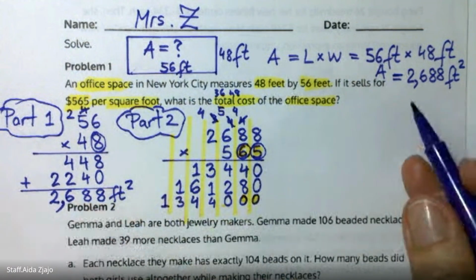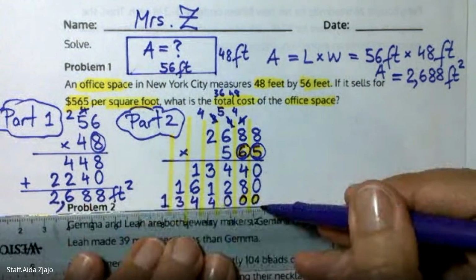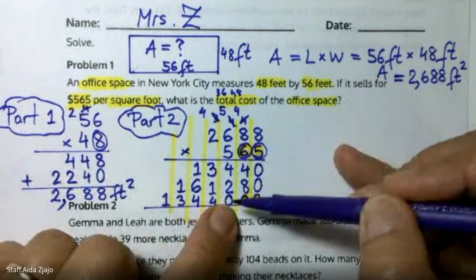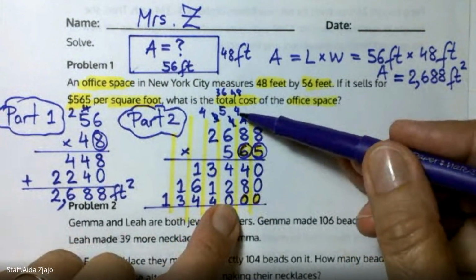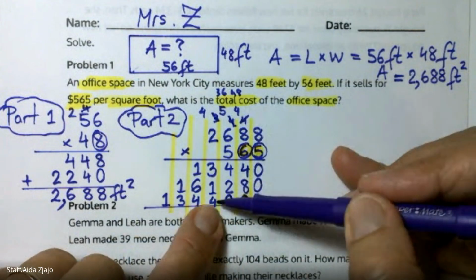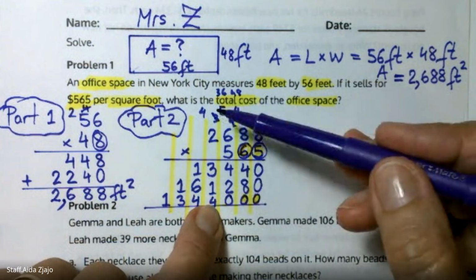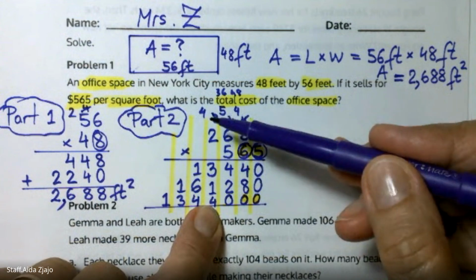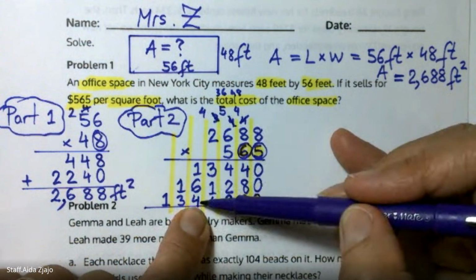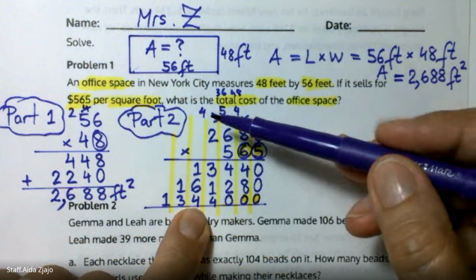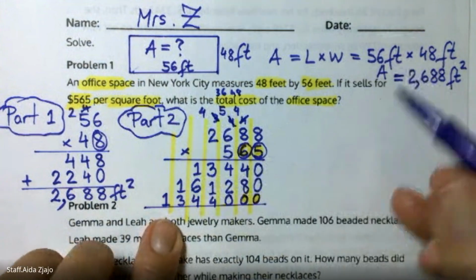I can prove to you that that is correct because 5 times 8 is 40. 0, I remember 4. 5 times 8 is 40, plus 4 is 44. 4, I remember 4. 6 times 5 is 30, plus 4 is 34. 4, I remember 3. And 2 times 5 is 10, plus 3 is 13.